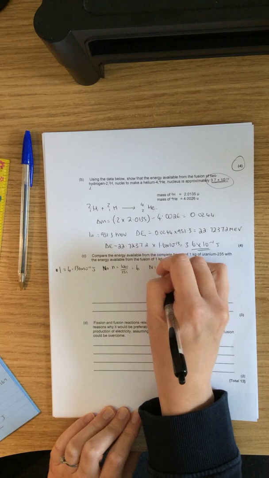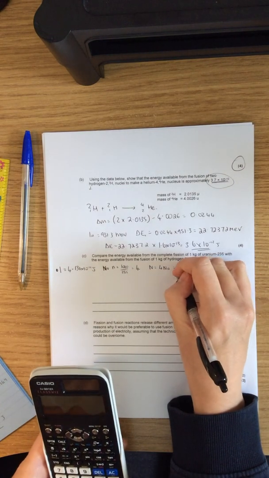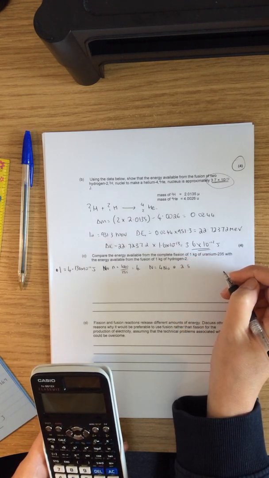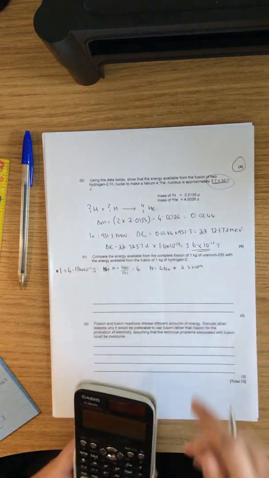So the number of molecules I've got is 4 times Avogadro's number, which gives me an answer of about 2.5-ish times 10 to the 24.